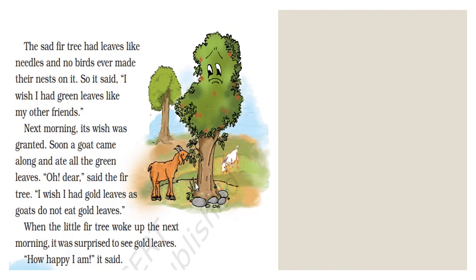And again, when the next morning he woke up, he found he was delighted and amazed to see the gold leaves, and he was very happy to see that. Okay, what do you think would be the next wishes of the little fir tree? For that, I would leave it up to you.